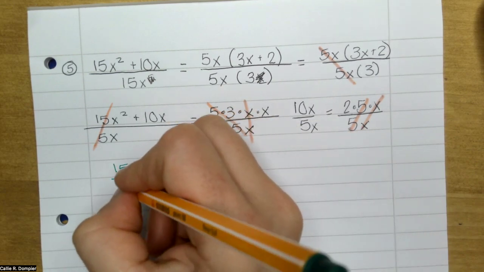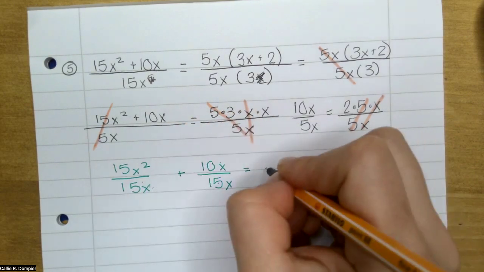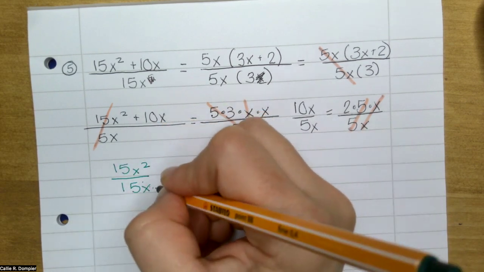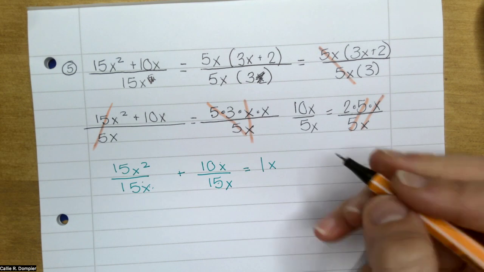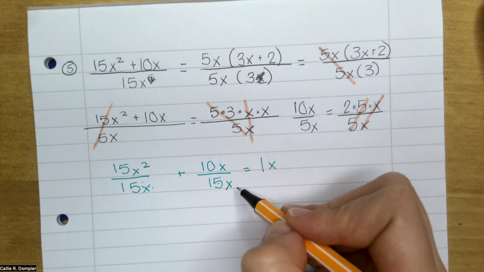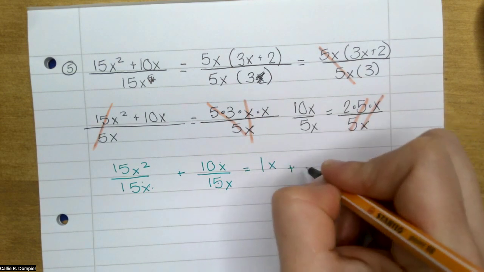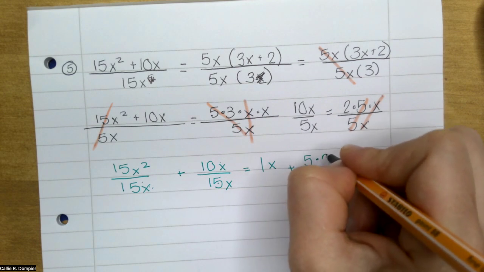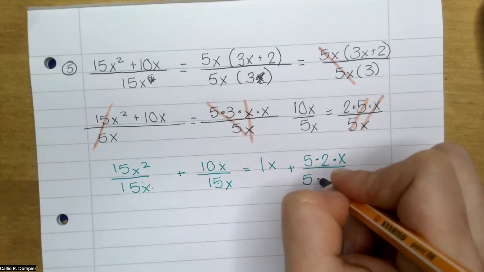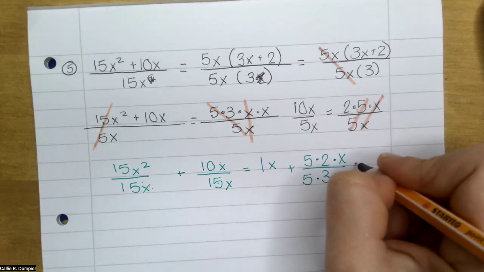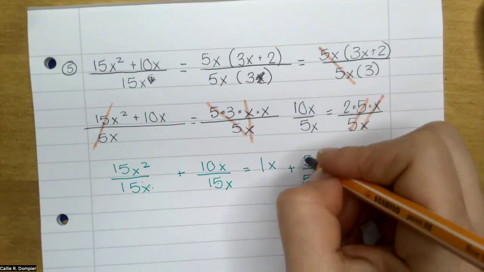Now 15x squared divided by 15. 15 divided by 15 just leaves me with 1. X squared divided by x just leaves me with 1x, right? Now for that second part, 10x divided by 15x. 10 is 5 times 2 times x. 15 is 5 times 3 times x. What can I cancel?